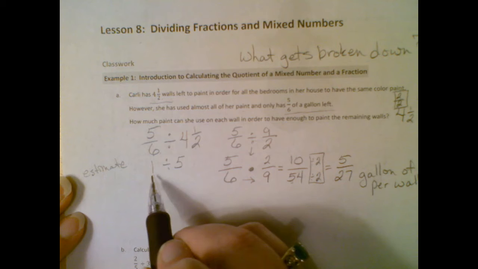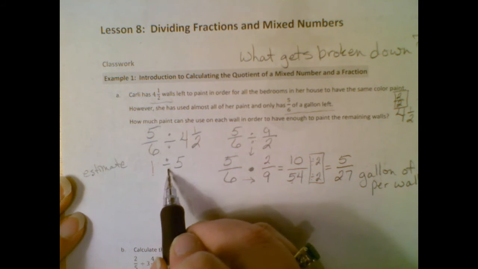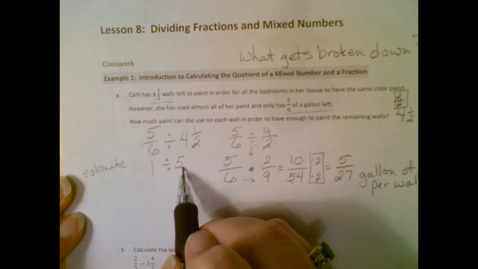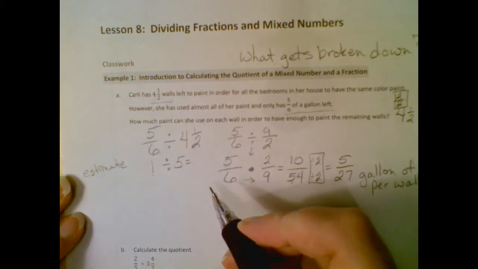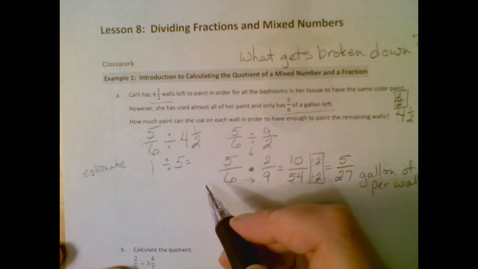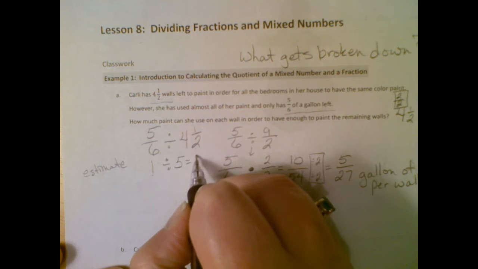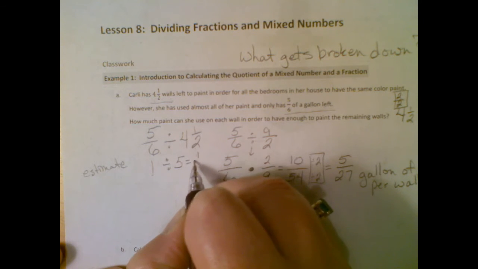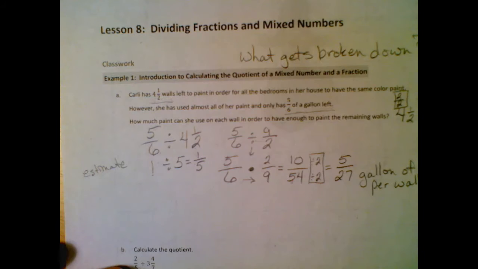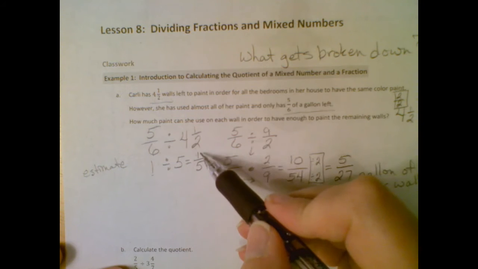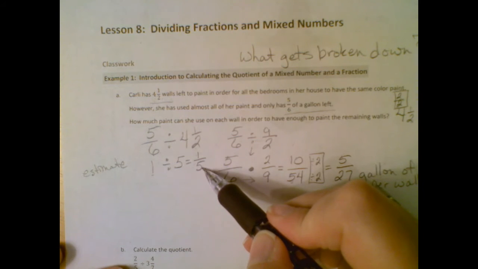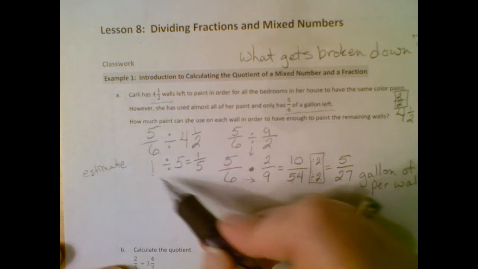So if I estimate 1 divided by 5, 1 broken into 5 groups, how much is going to be in each group? Well, remember how we said the fraction bar can also be a division sign? It's going to be 1/5. So I'm going to have 1/5 of each one in a group.